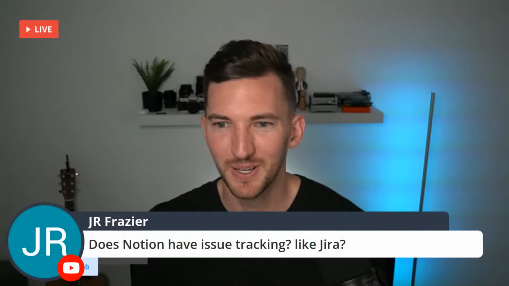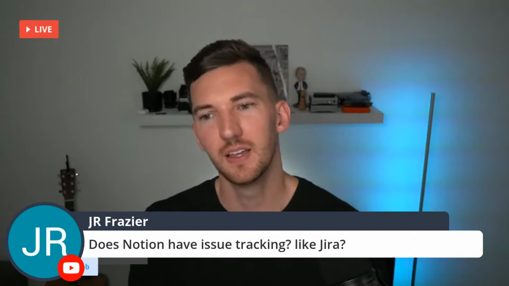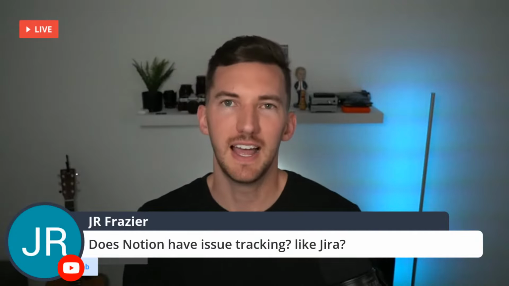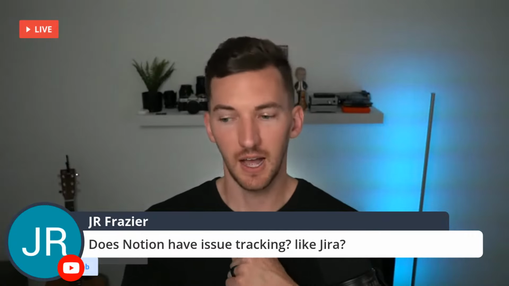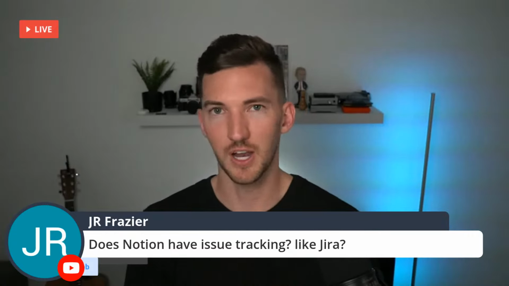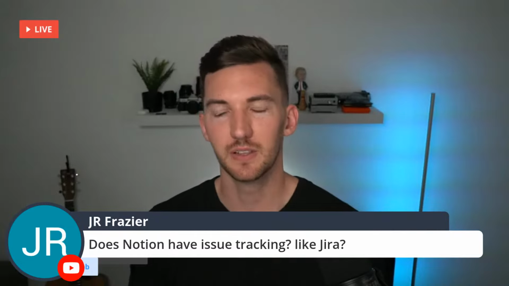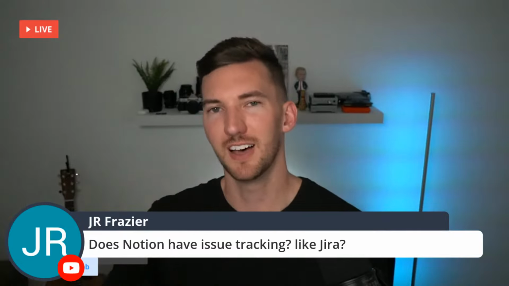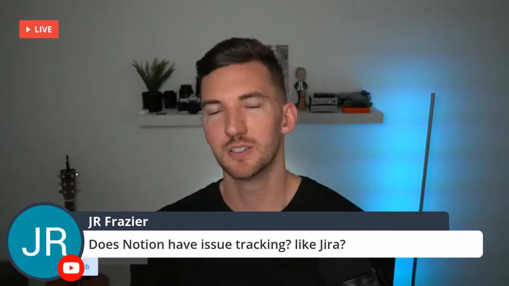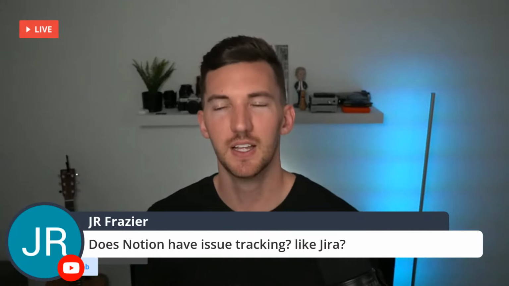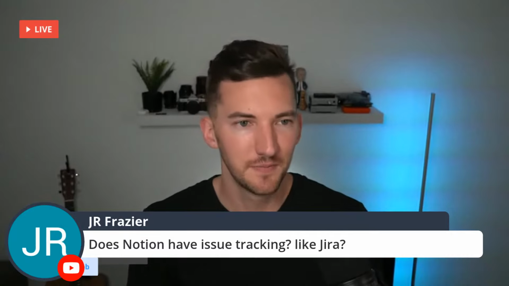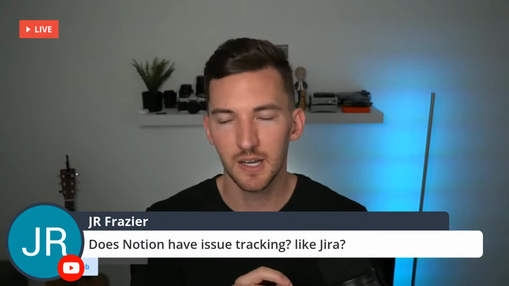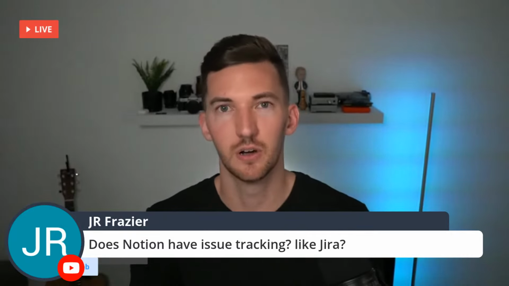Let me scroll up. Does Notion have issue tracking? You can use it as a pseudo issue tracker similar to Jira. I've done a few different projects inside of Notion entirely because it also has the Kanban style board or like the burn down charts that you get with something like a Jira, but you can absolutely use this in replacement of that. Also check out Linear if you're interested in a really nice Jira replacement.